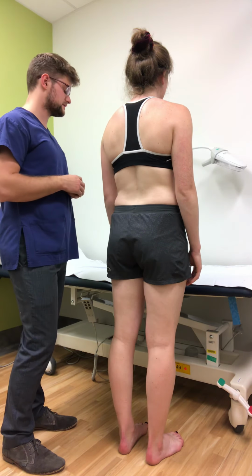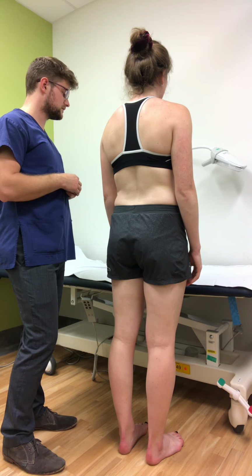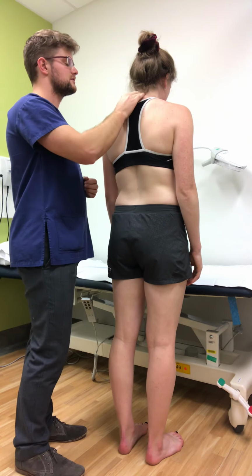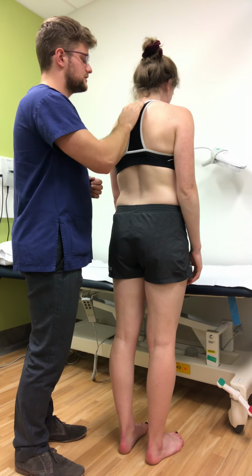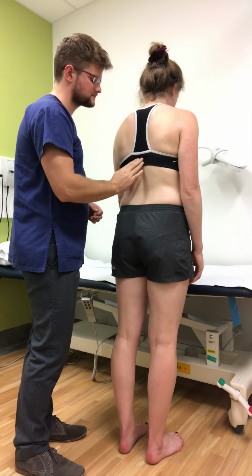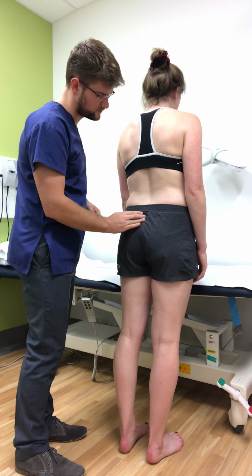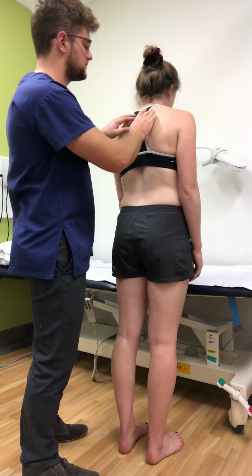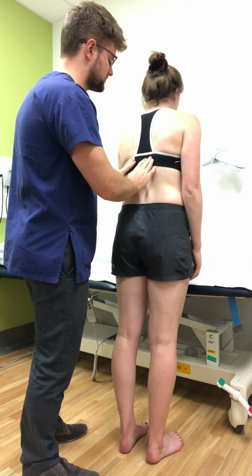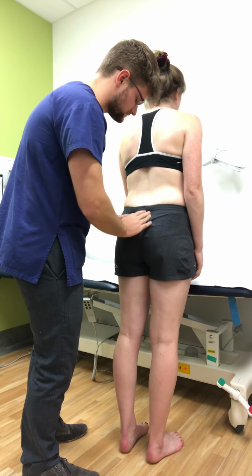Okay, so excellent. Next we'll move on and begin palpation. We want to palpate the entire spine. So we start in the cervical spine and palpate down. You're looking for any evidence of tenderness, so let me know if you feel any pain. Next, we want to palpate along the paraspinals. This is looking to differentiate between a paraspinal cause of pain and a spinal cause.